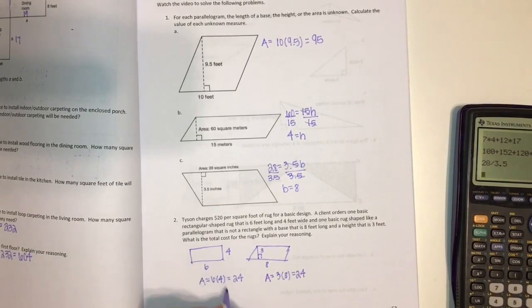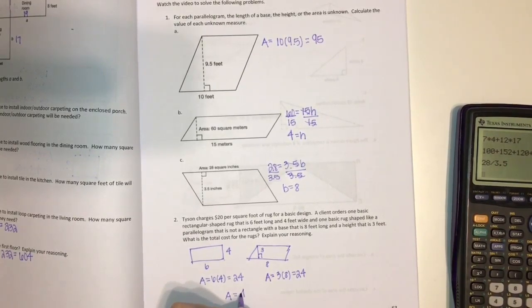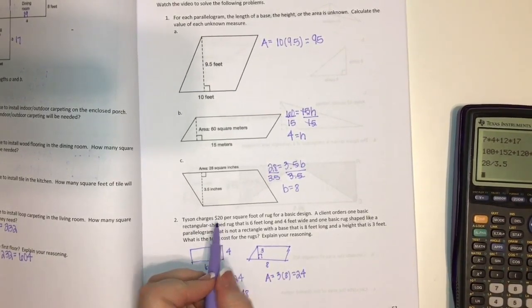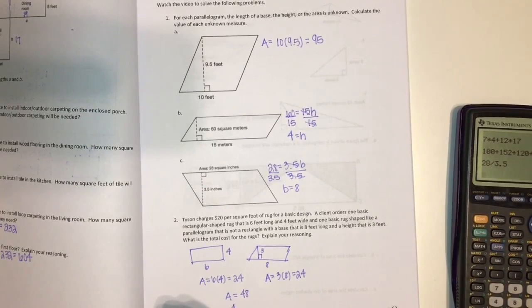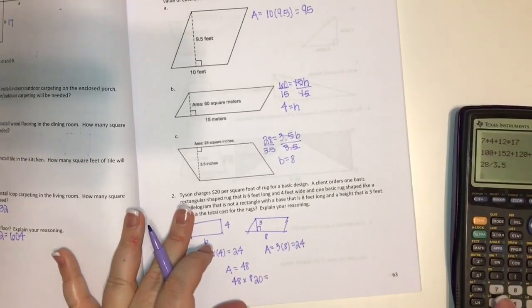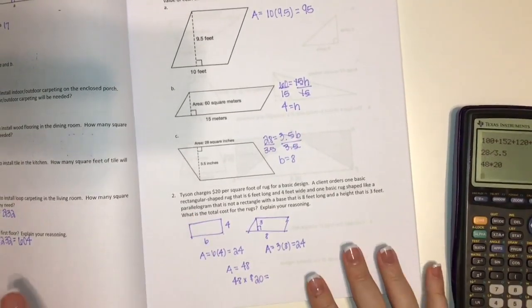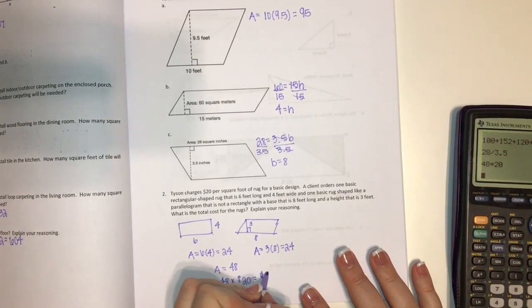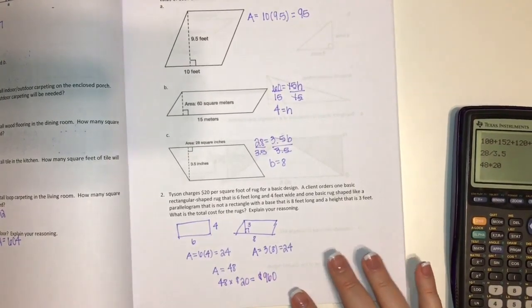And so total, I'm going to be buying 48 square feet. Well, he's going to charge me $20 per square foot. So I'm going to have 48 times $20. And then that will equal $960 for both rugs, right there.